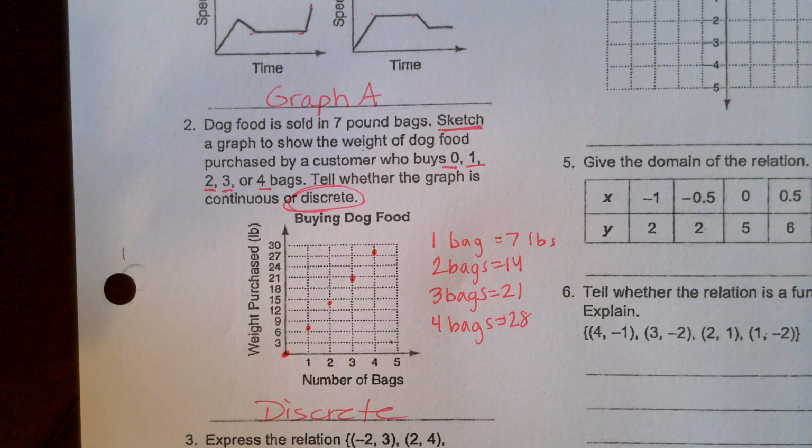Done. We do not connect it because it is discrete. We cannot do 1.5 bags. No can do. Not in this world.